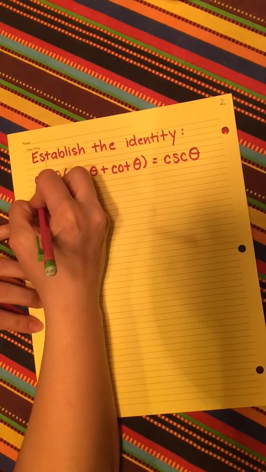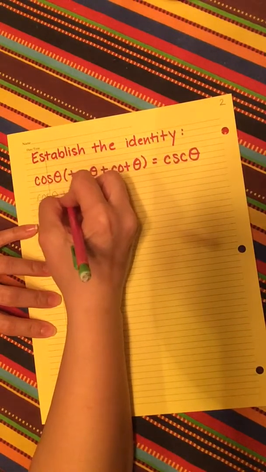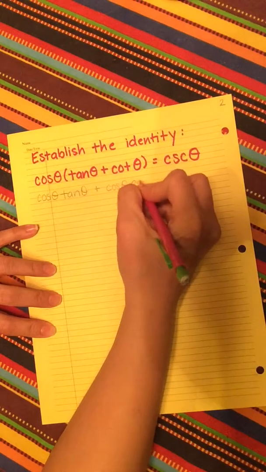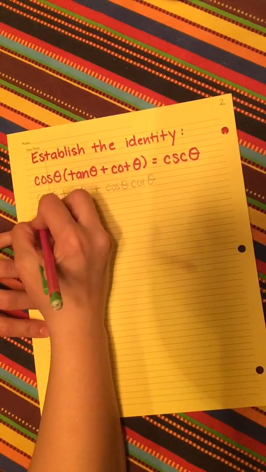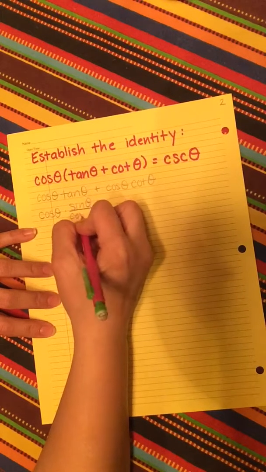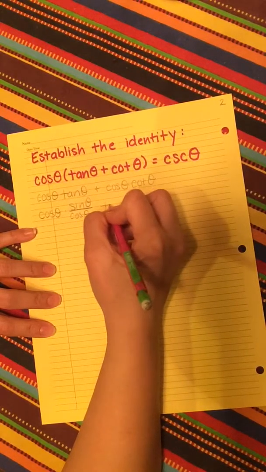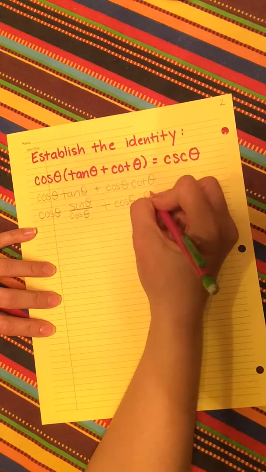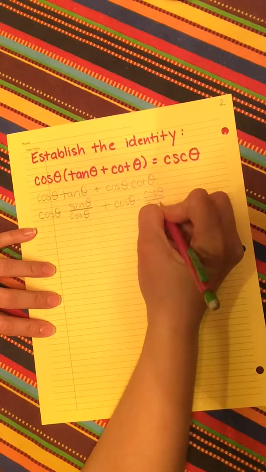So let's start with cosine of theta times the quantity tangent of theta plus cotangent of theta, and we have to prove that this equals cosecant of theta. So on the left, I'm going to leave cosine of theta as cosine of theta, and I'm going to distribute it. So this becomes cosine of theta times tangent of theta plus cosine of theta times cotangent of theta. Tangent of theta can be rewritten as sine of theta over cosine of theta. Big fat plus sign, big fat plus sign. Cosine of theta times, now cotangent can be rewritten as cosine of theta over sine of theta.